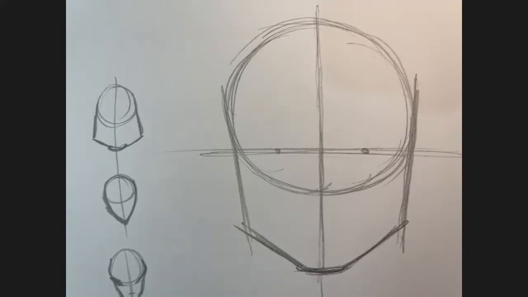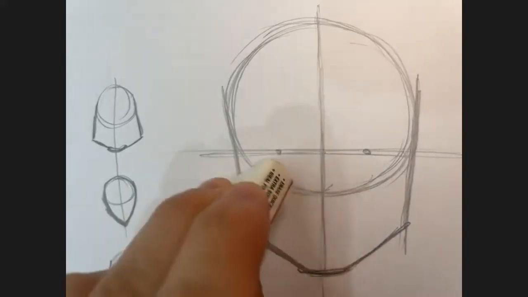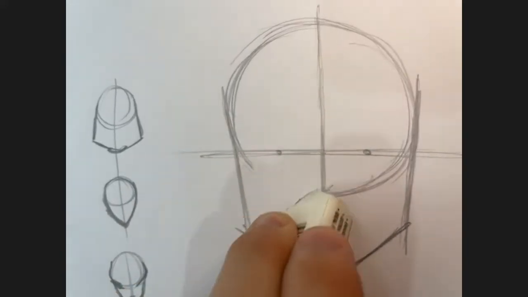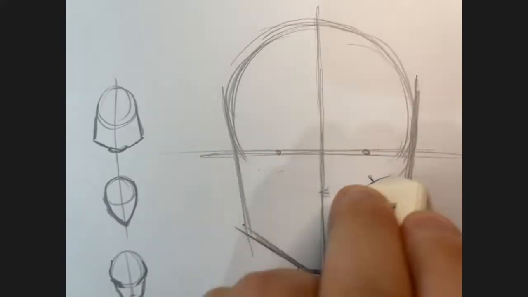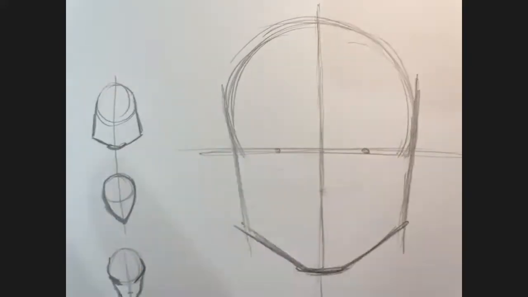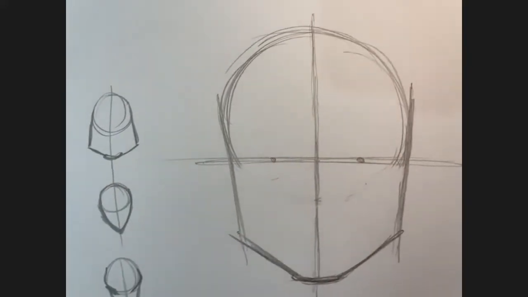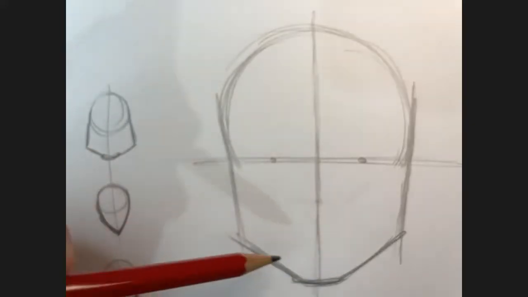Now, I'm just going to rub out the bottom part of this circle. Normally I wouldn't, but I'm just rubbing it out so it's a bit clearer for you guys to see, because we're going to put in a few more marks to show where different features are. So has everyone done that? We've got our eye placements, we've got our cranium, we've got our jaw.